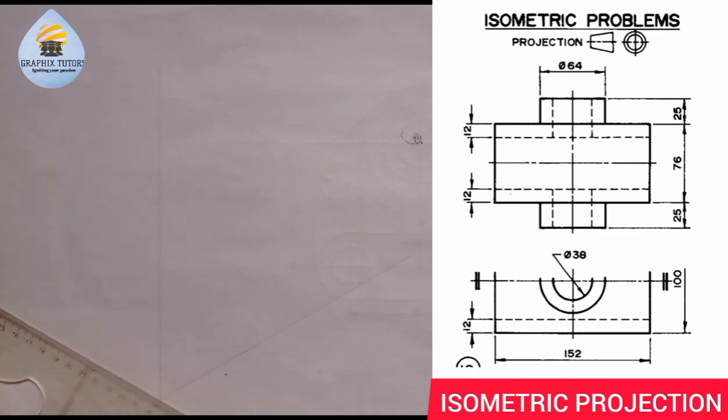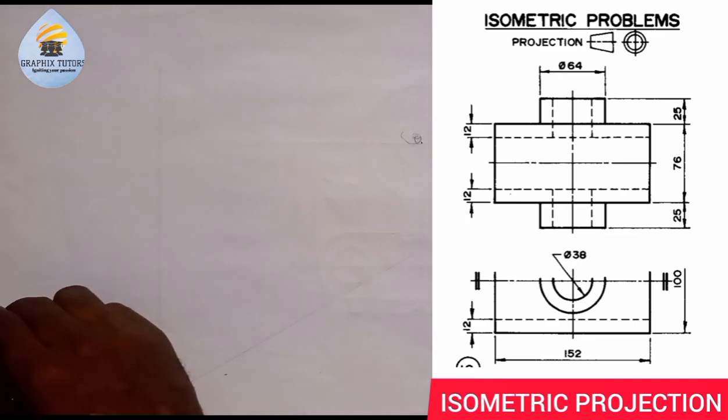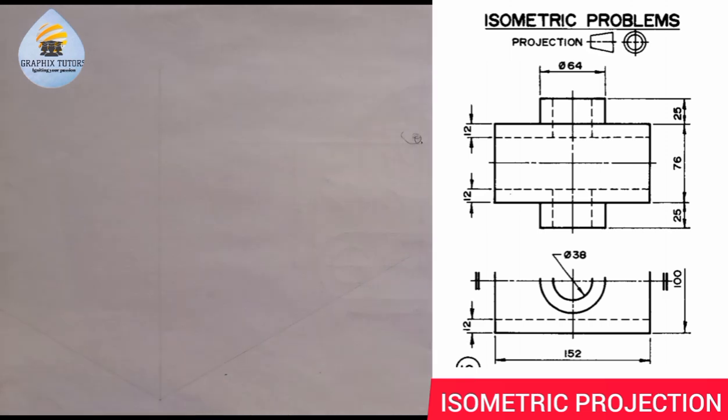So this is x, y, z. Now the next thing we should do here is to get the entire height. The entire height will be 25, you get it from the elevation. That is in first angle projection. How will you know? Because of that symbol you see on the diagram. So this is 25 plus 76 plus 25. That will give us 126.